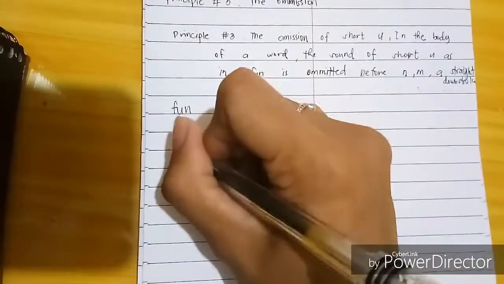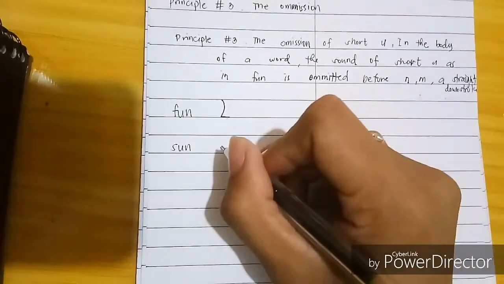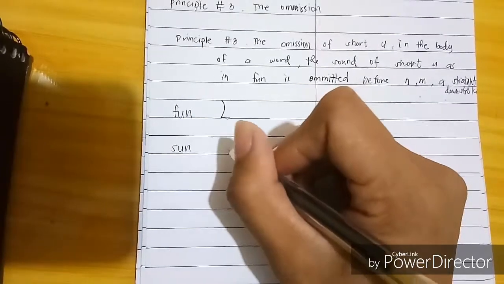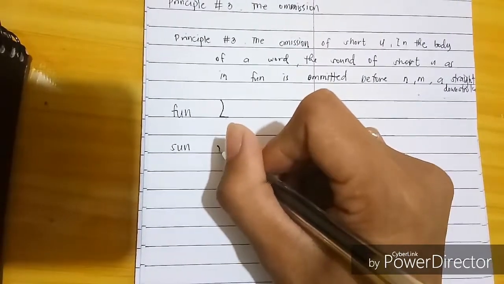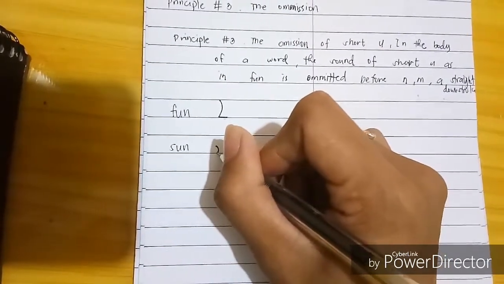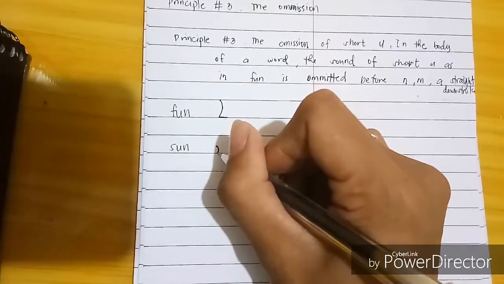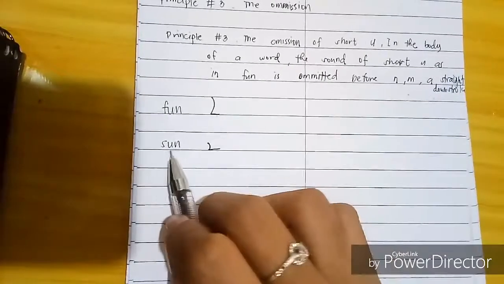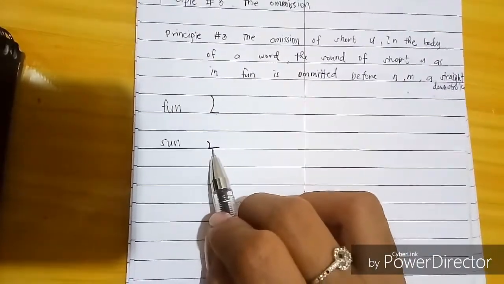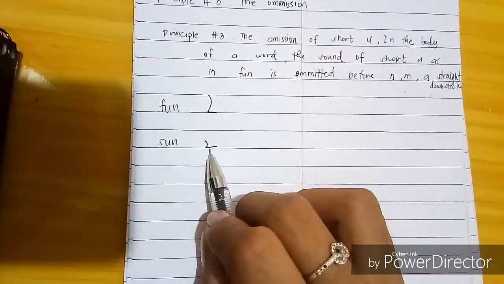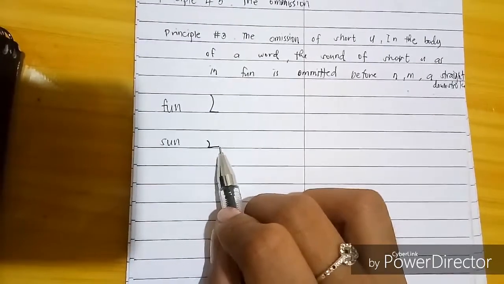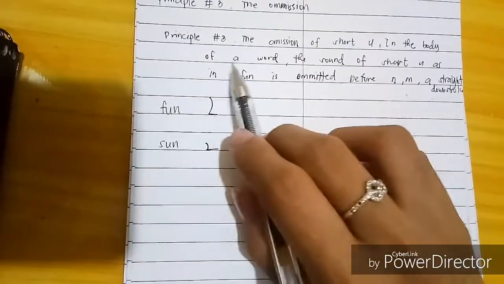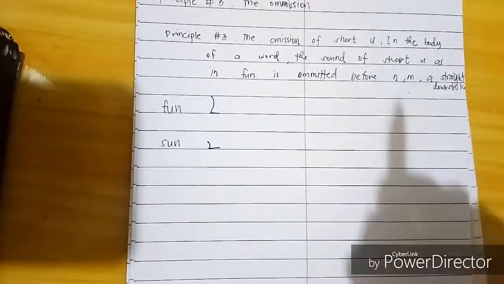Another example is the word sun. Sun is represented as the left comma and the straight line or N. Again, U is omitted because the next letter is N. And that is the rule for principle number 3.